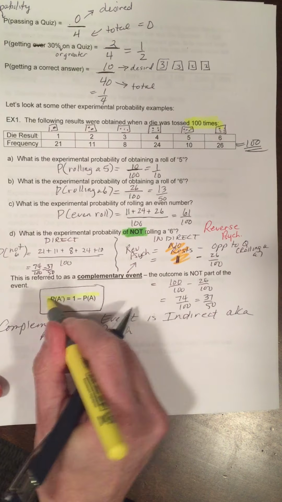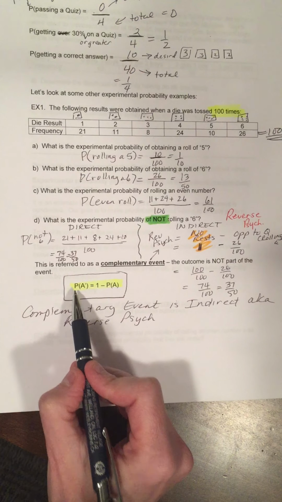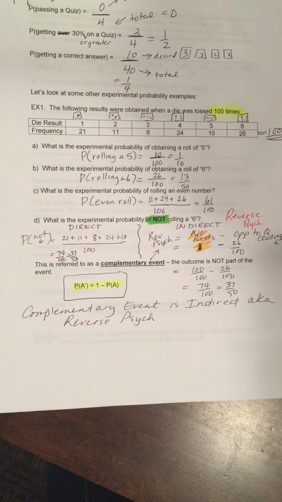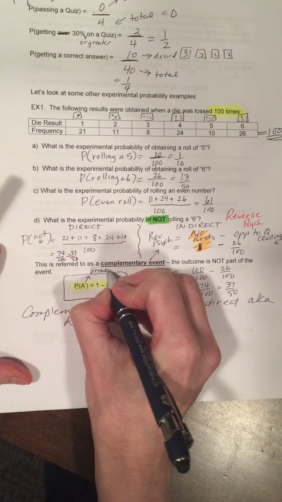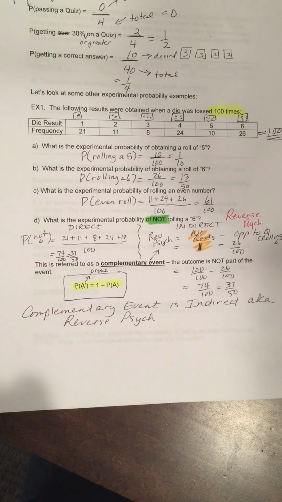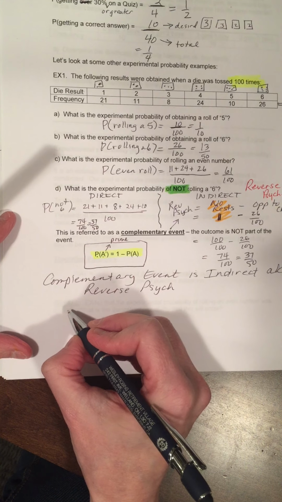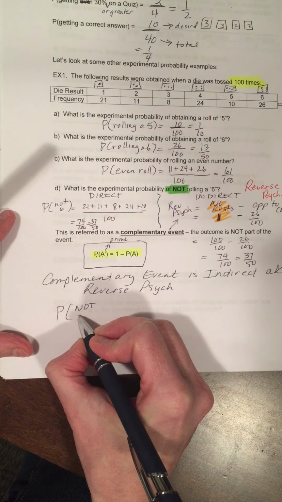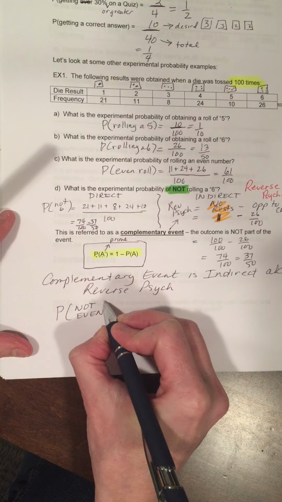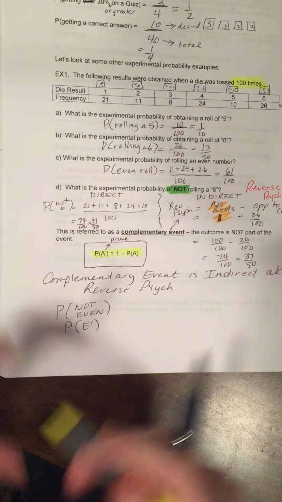Now, what is the notation of the complementary event, that whole not notation? When you look at this particular symbol, it says probability of A, and then there's a little apostrophe. That little apostrophe is known in math as A prime, and A prime is a simple way of looking at the naught. So let me do another example for you. If I said, could you please calculate the probability of not being even, I could also write that as probability of E prime, the prime being the naught.